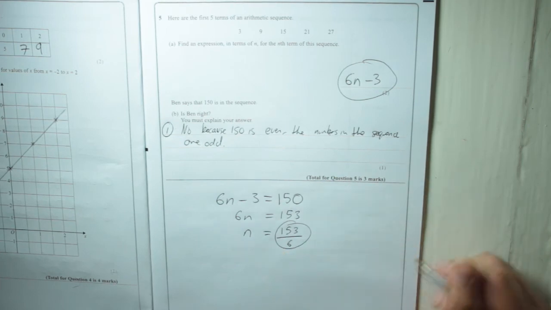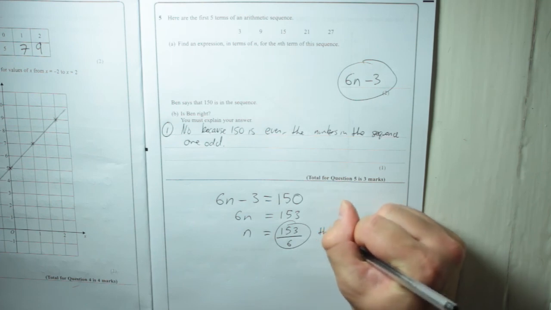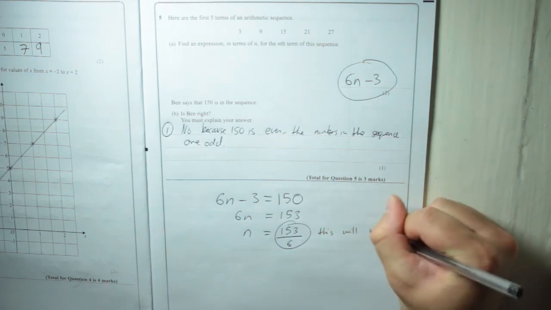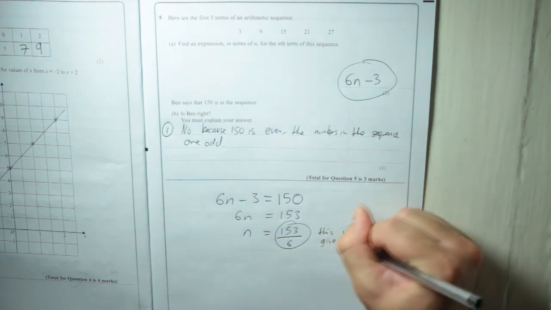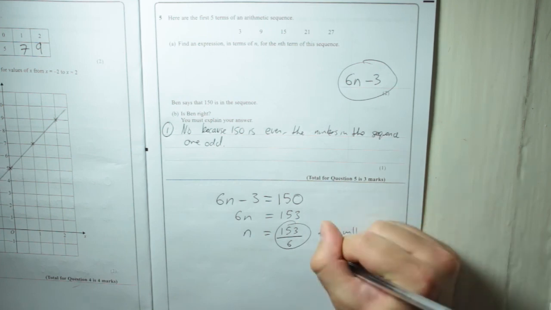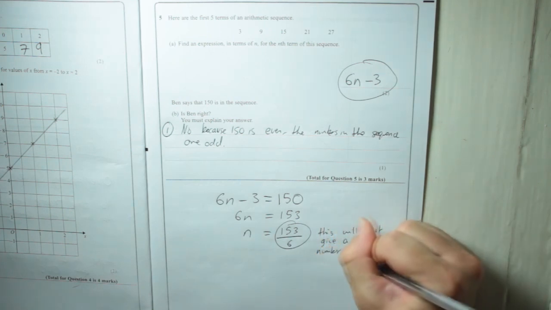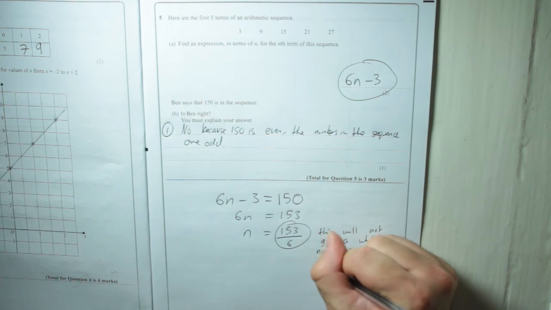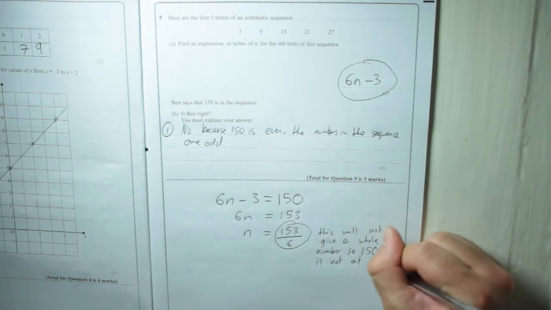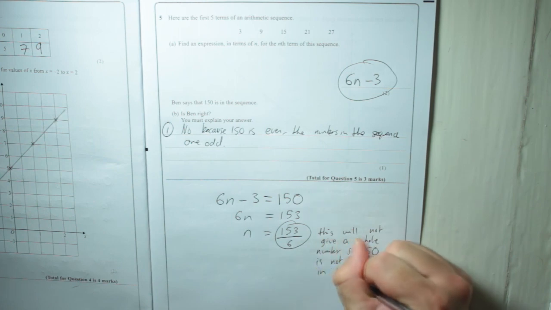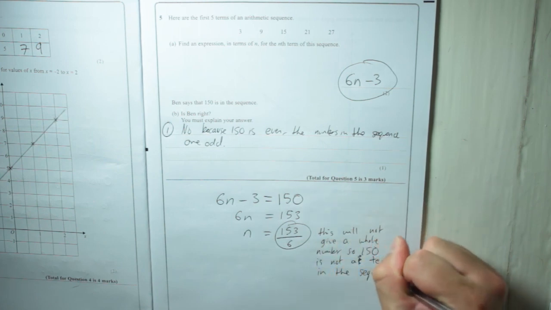You could show that by using the bus-stop method if you wanted to. So this will not give a whole number, so 150 is not a term in the sequence.